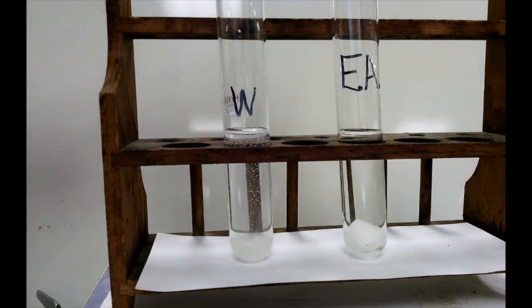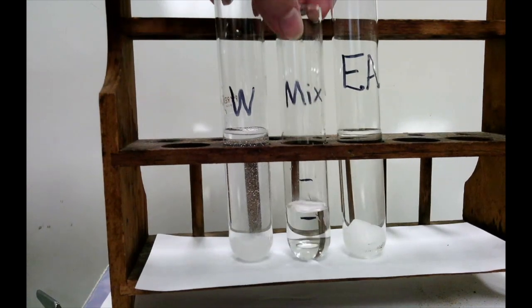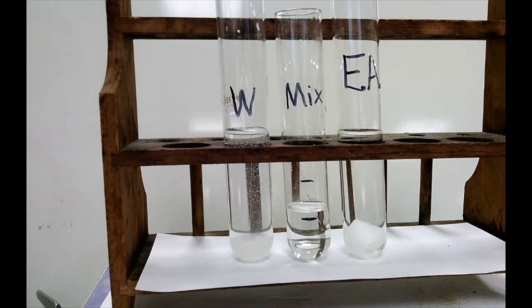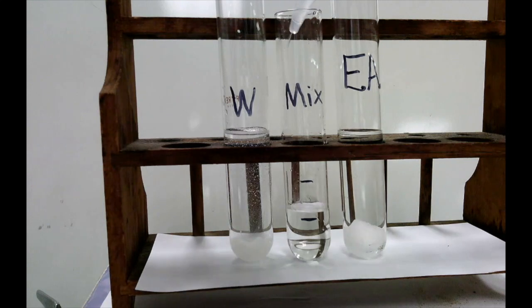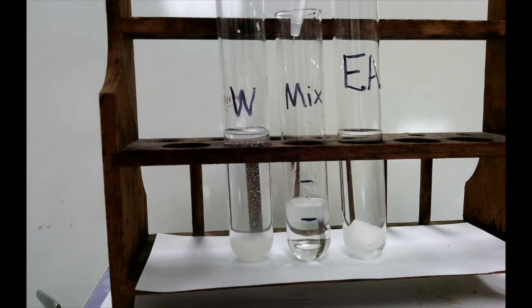So now we're going to look at a mixture of water and ethyl alcohol, and compare the properties of the mixture to the properties of the two pure substances. In the test tube I have some water, and now I'm adding a roughly equal amount of ethyl alcohol.